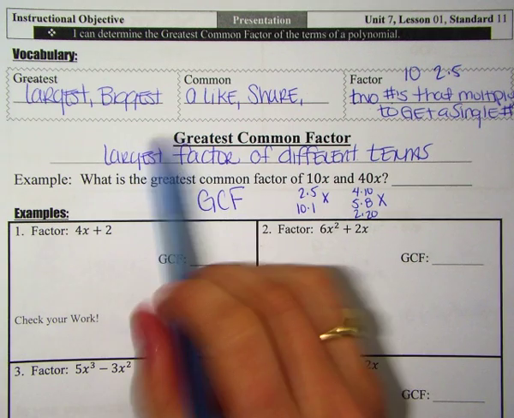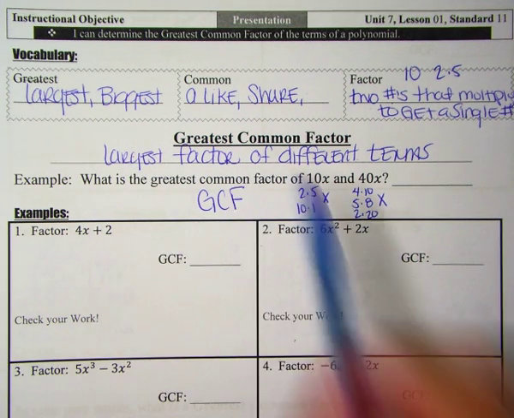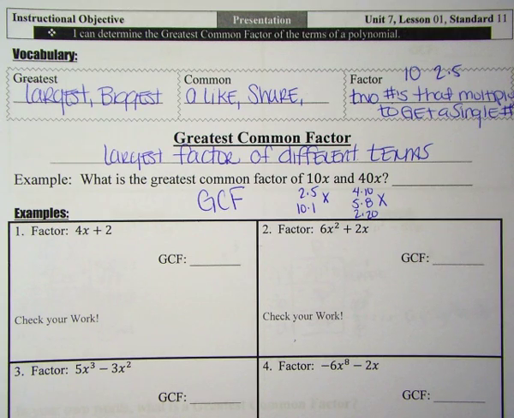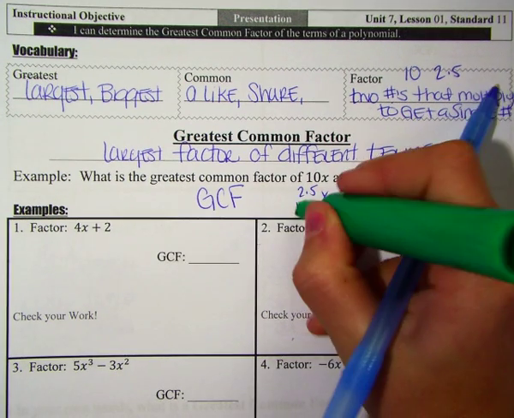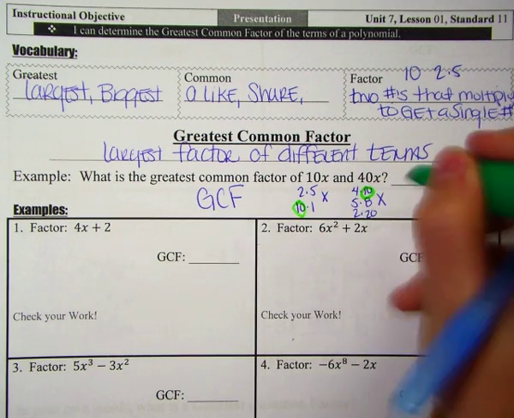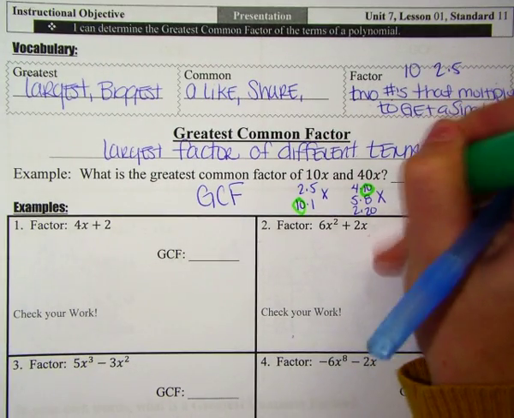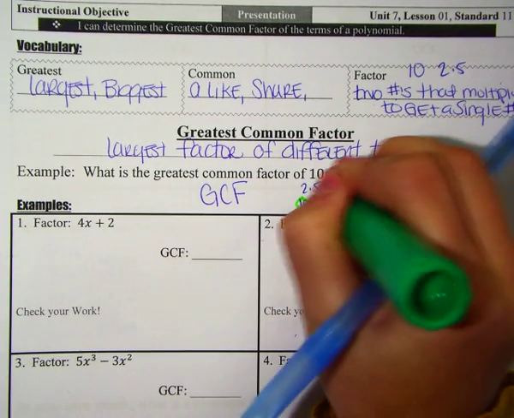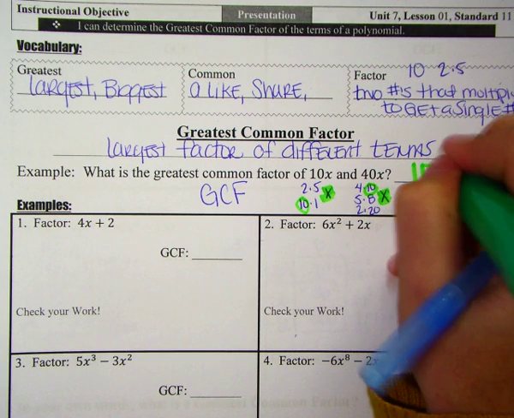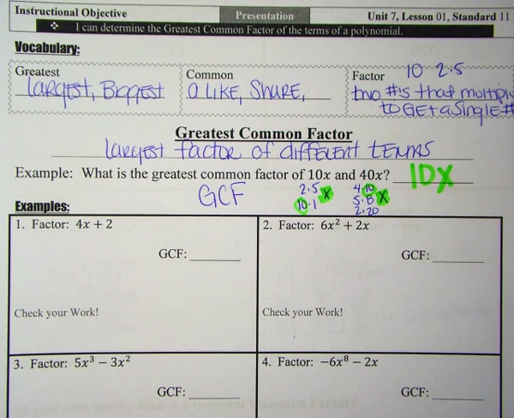What we're looking for again is the largest factor of the different terms. The largest number that's in both of these lists is a 10. So a GCF is a 10. But they also both have an x. So the GCF in this case would be 10x.